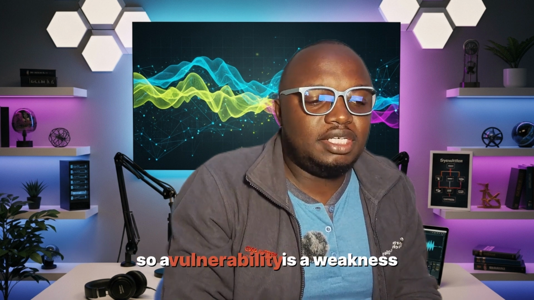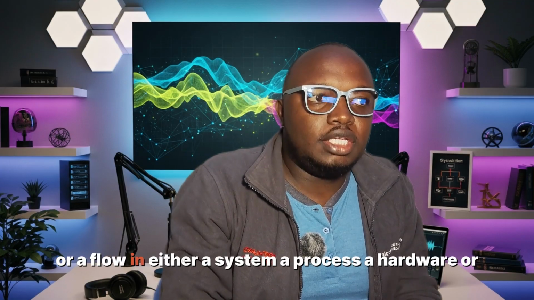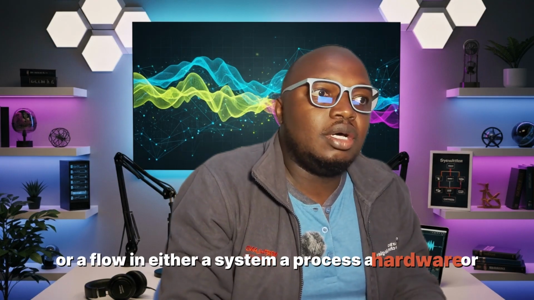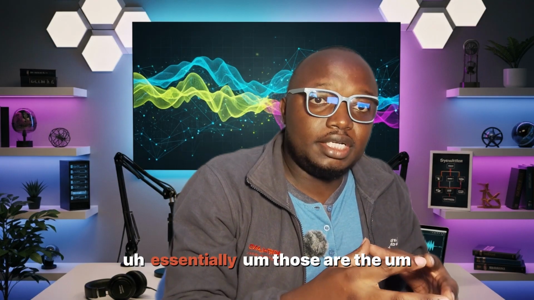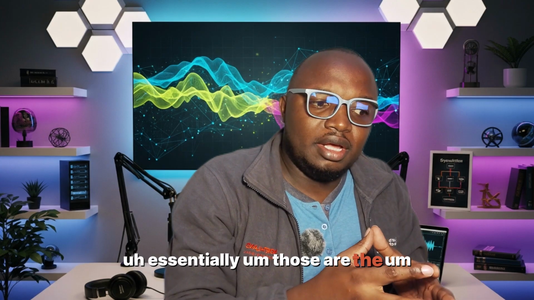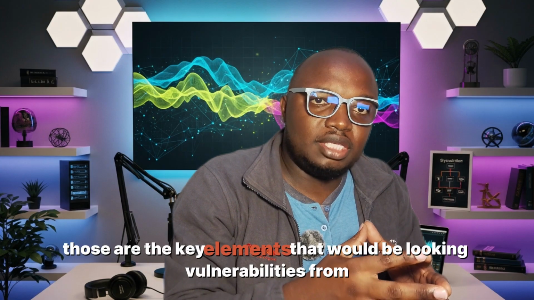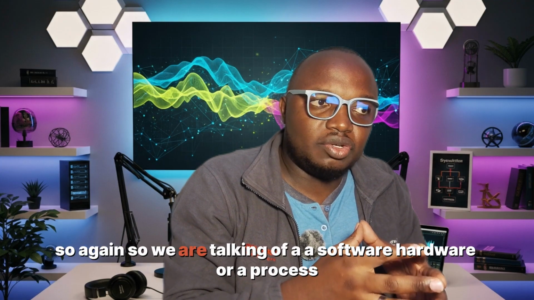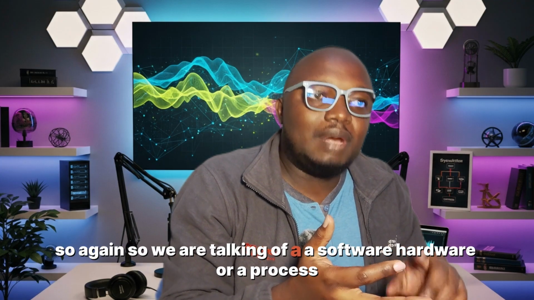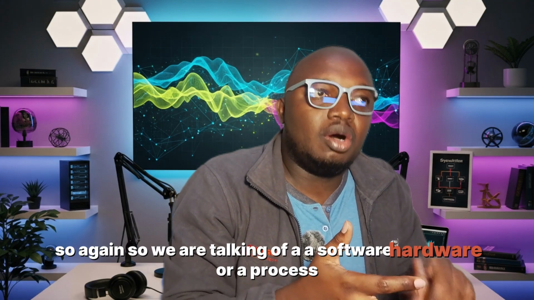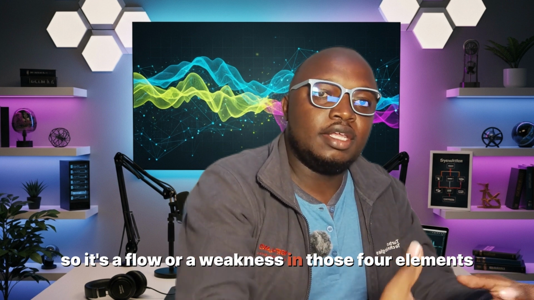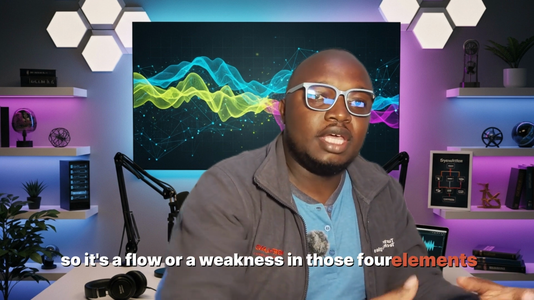So a vulnerability is a weakness or a flaw in either a system, a process, a hardware, or essentially software. Those are the key elements that we would be looking at vulnerabilities from. So again, we are talking of a software, hardware, or a process. It's a flaw or a weakness in those four elements.